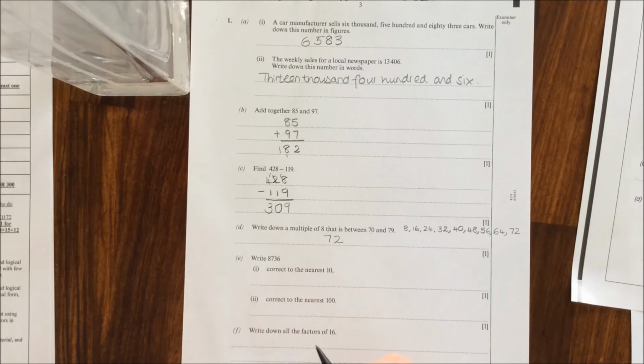Write 8,736 correct to the nearest 10. 8,736, your tens are there. You've got 3 tens, so you know it's going to be between 8,730 or 8,740. It's closer to 8,740.